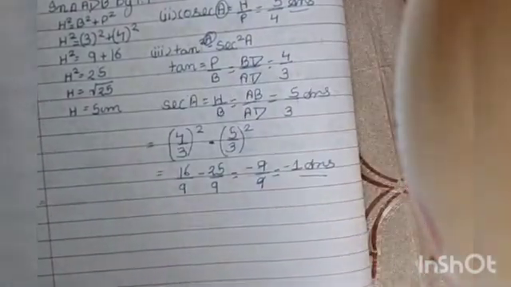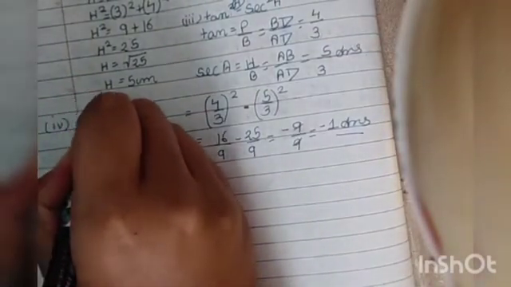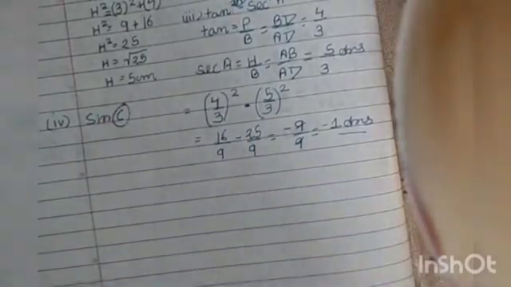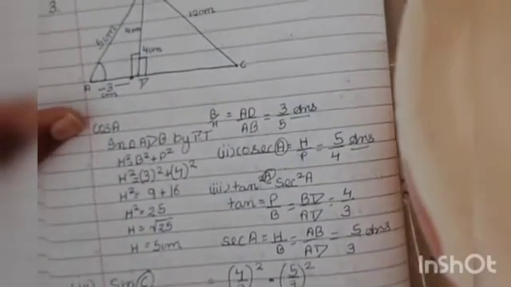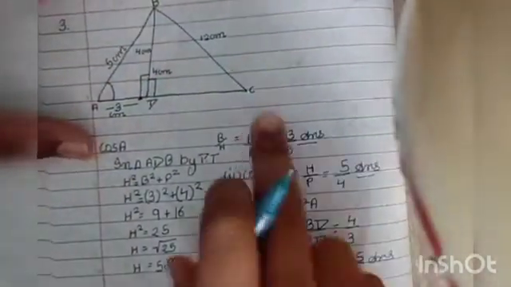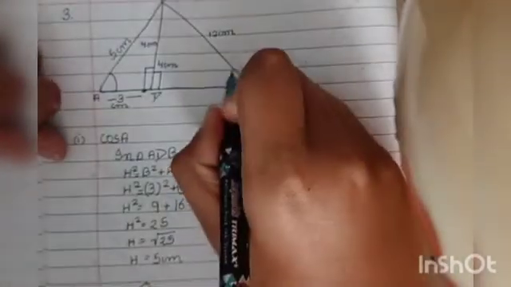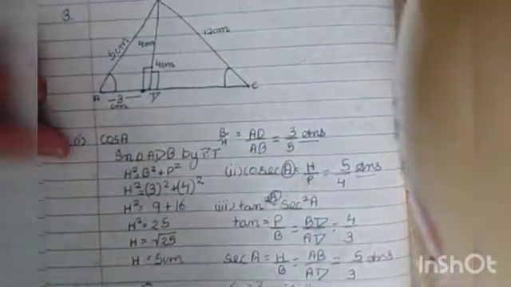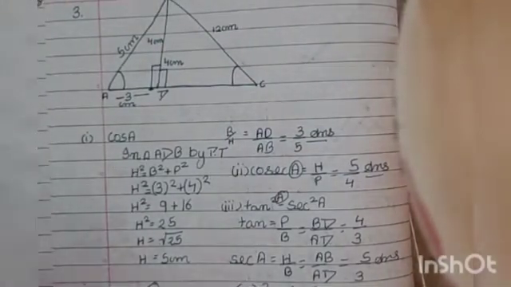Now its fourth part says sin C. Now you can see the theta as C. So C comes in which triangle? It comes in the triangle BDC, or CDB. In CDB triangle, we don't know our base, so we'll find it by which theorem? The Pythagoras theorem.